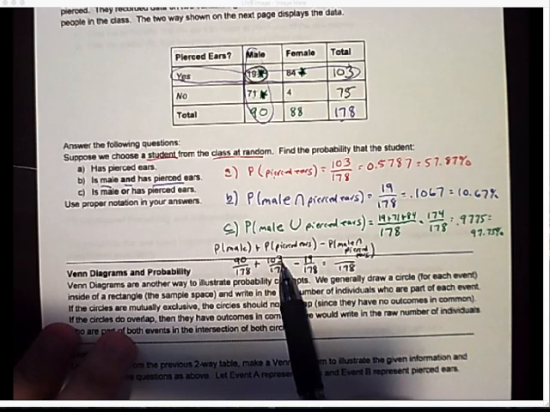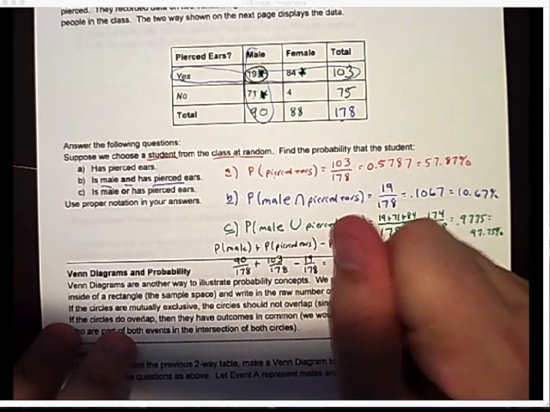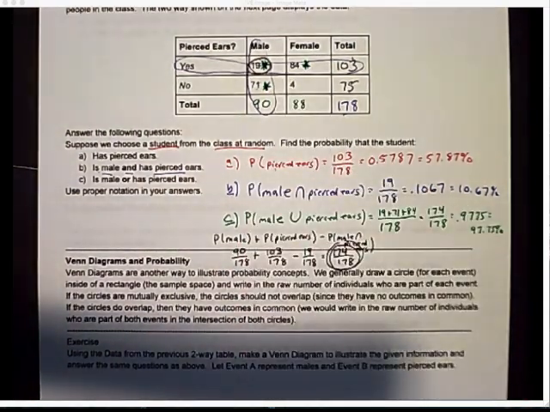All right, so if you do that, this is the harder way in my opinion. 90 plus 103 is 193. 193 minus 19 is 174. So you'll get the same answer. You can use the formula, but it's a little easier to see in a two-way table.